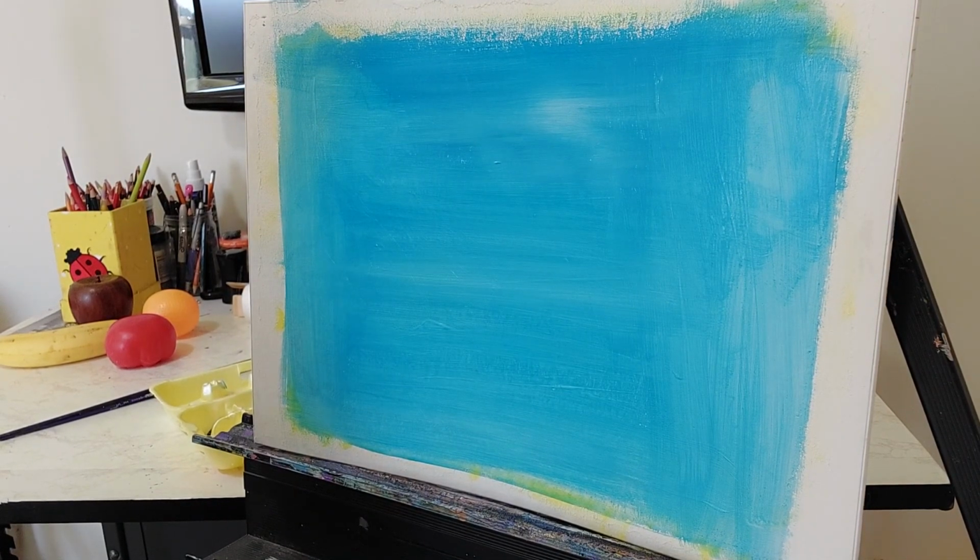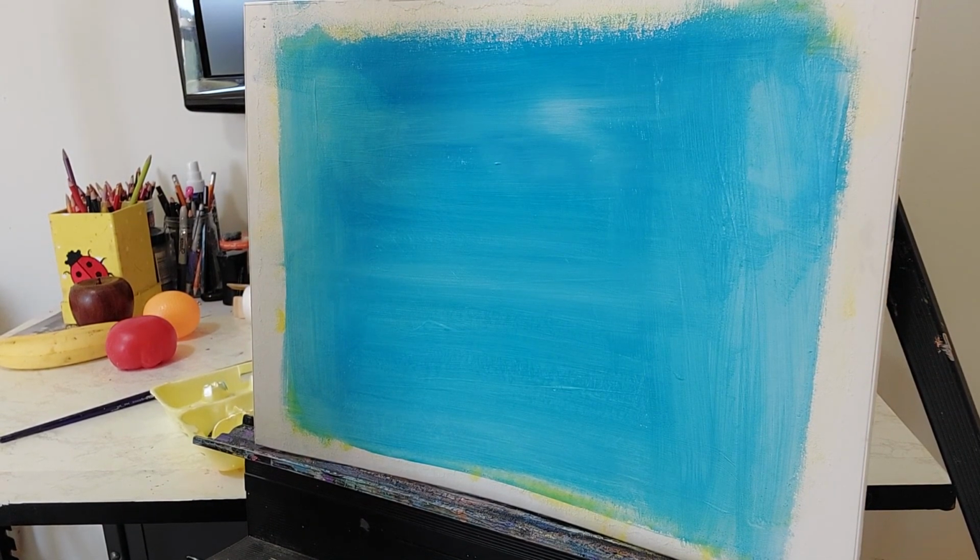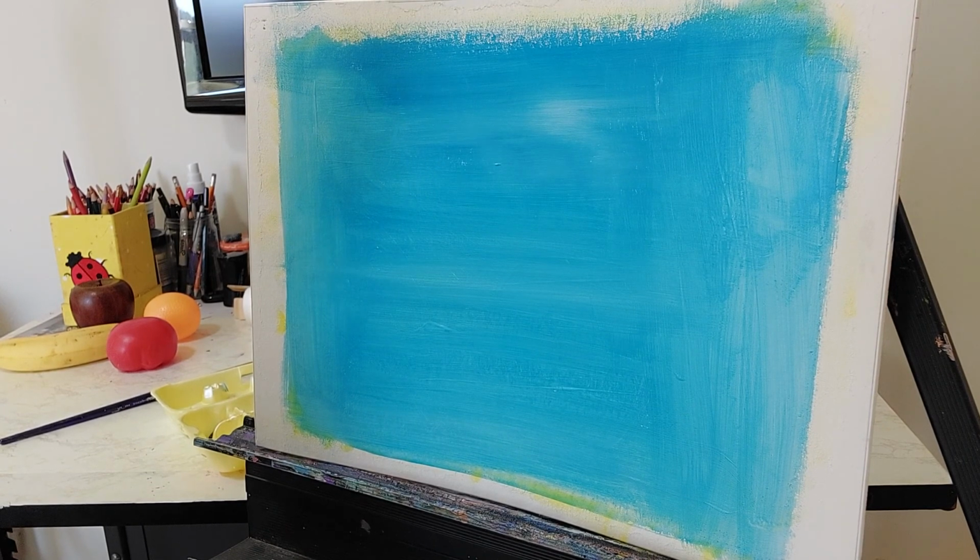Today's lesson is about value, color value. It is really one of the most important things that you can learn in painting. And so we're going to look at shadows and light sources.